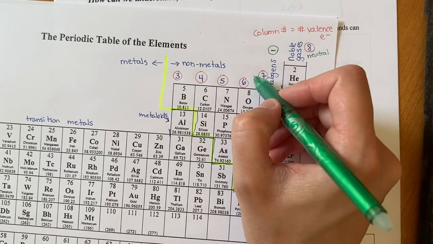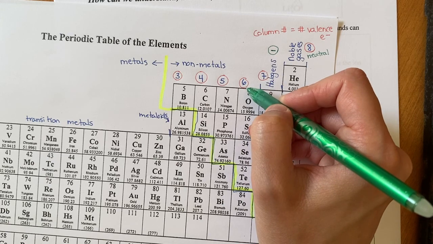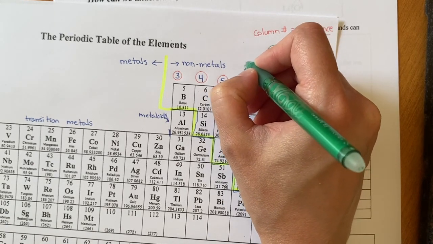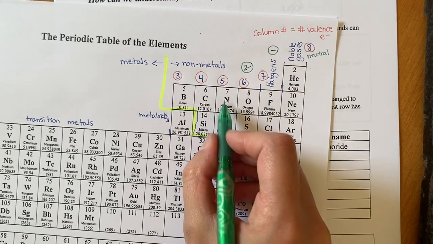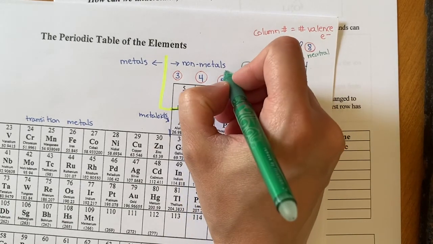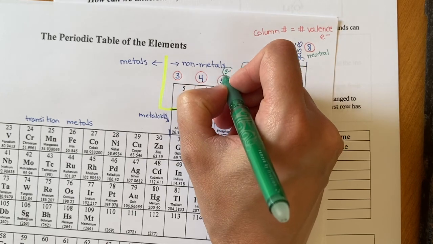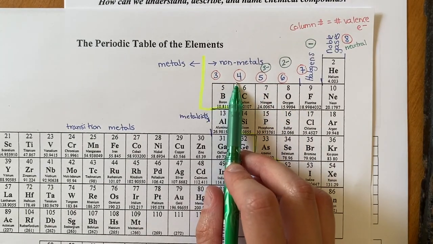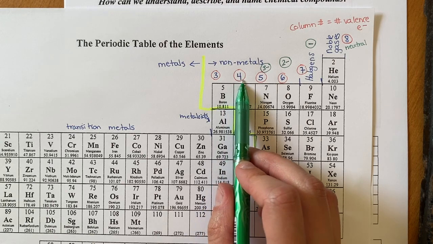The next one over have 6 valence electrons, which means they need to gain 2. So they're all going to have a charge of 2-. Next one over, they have 5, so they're all going to gain 3-. When you have 4 out of 8, there's kind of a mix of things that can happen.